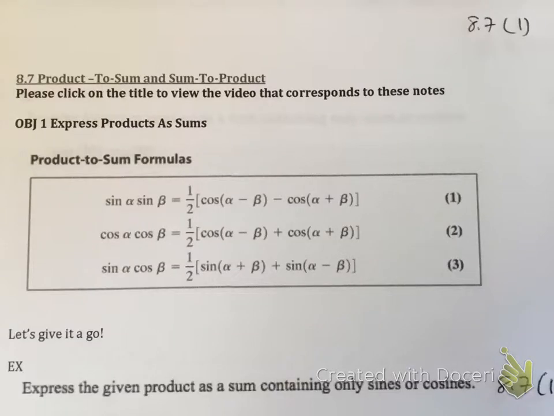Hi guys, this is 8.7, product to sum and sum to product. This is probably one of the easier sections in chapter 8, so enjoy.